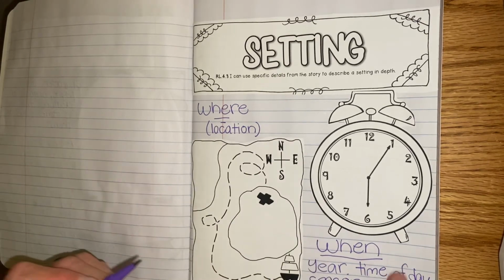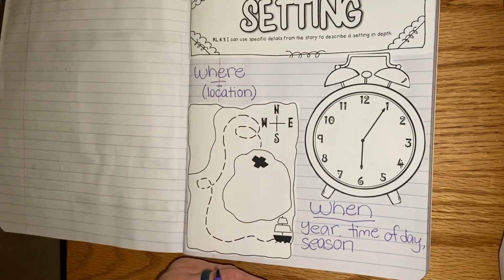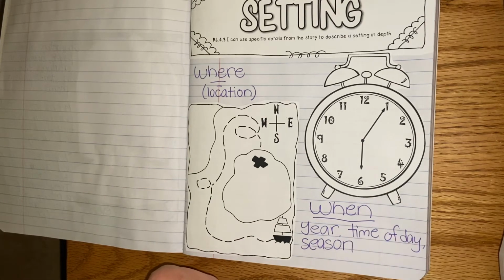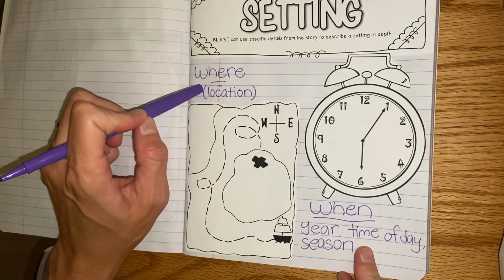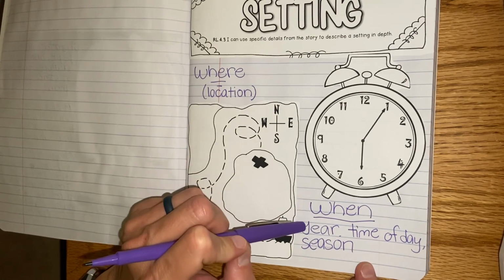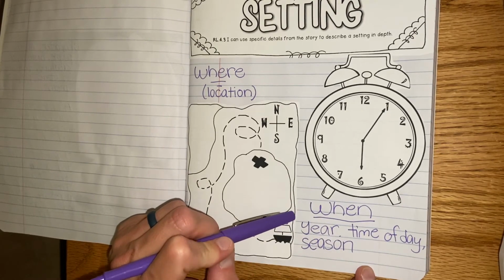Okay, any of those things are going to be talking about the when. When is something happening? So when talking about 2020 and 2019, that's going to be more over here. That's going to be the when, not necessarily the where. But the when is going to impact the story just as much as the where. So depending on the year, the time of day, the season, all of these things are referring to the when.